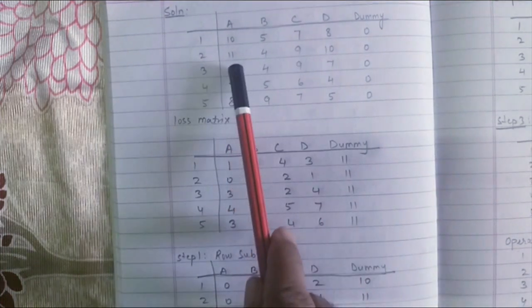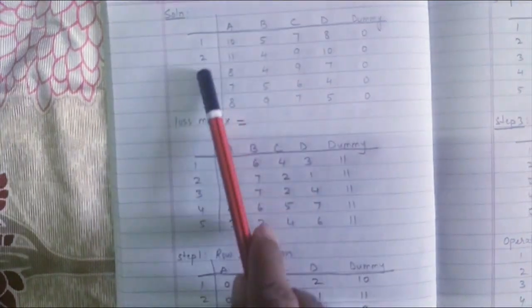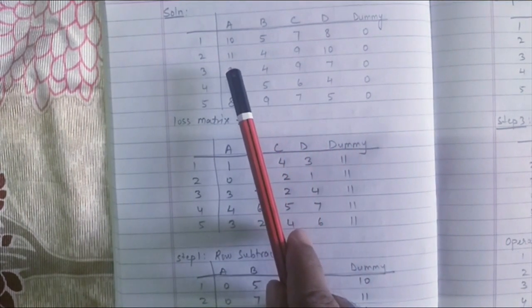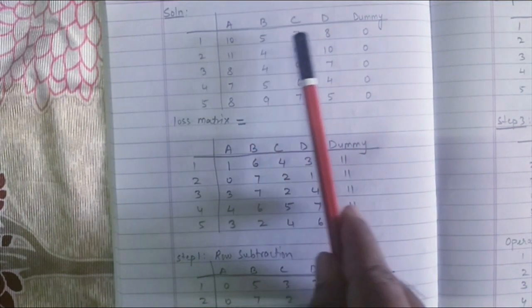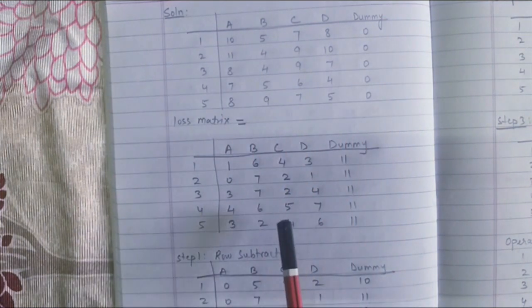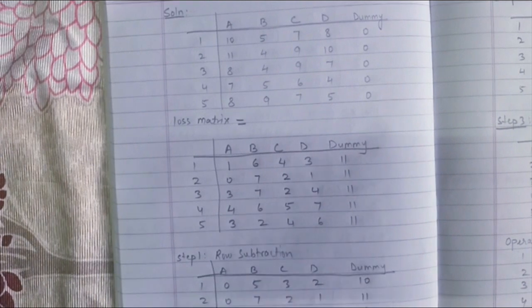I find the maximum number from my profit matrix and use this number and subtract all the other elements from this maximum element to arrive at the loss matrix. Got it? And the other steps are similar to the ones which we have done before.